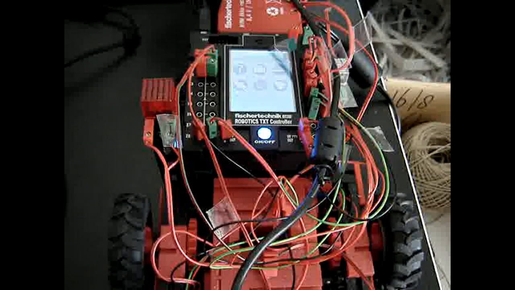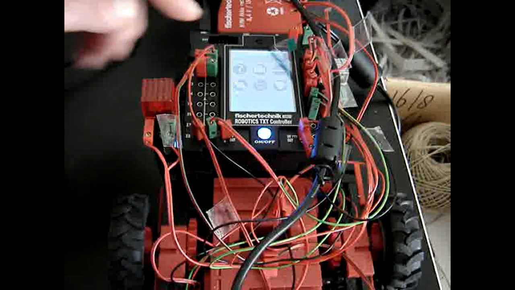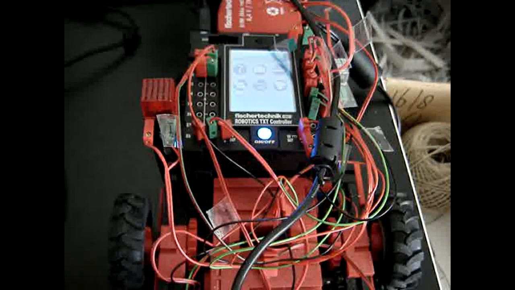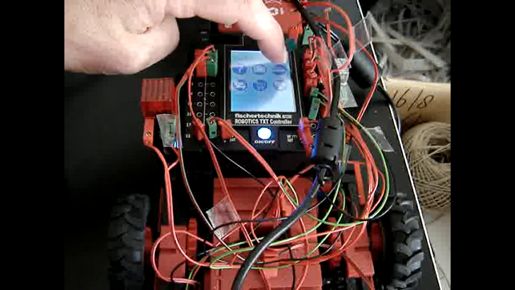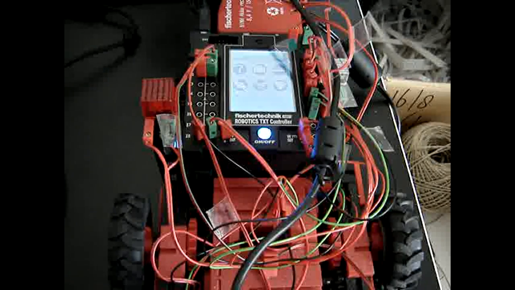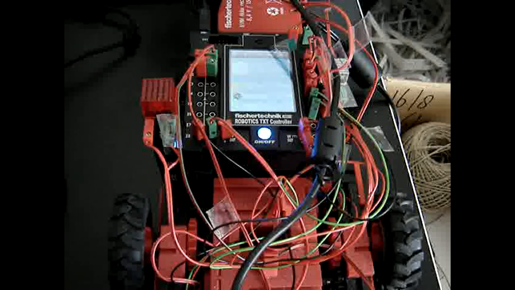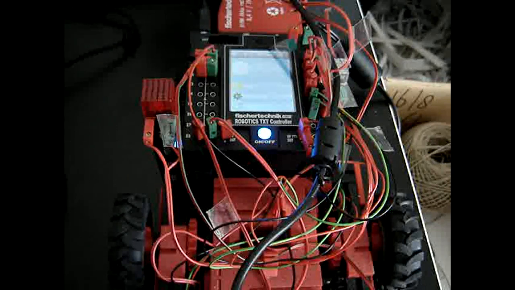Last time I experienced that when I went to the original graphical user interface, I couldn't come back into this interface. That should be possible, so let's try again. Here we get this interface.